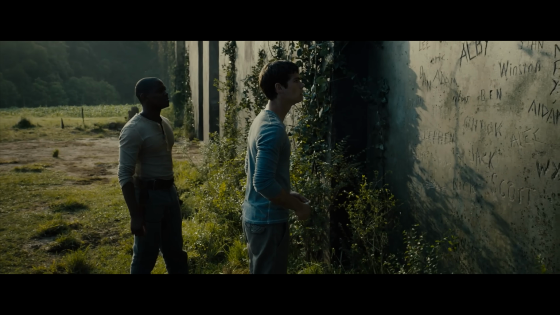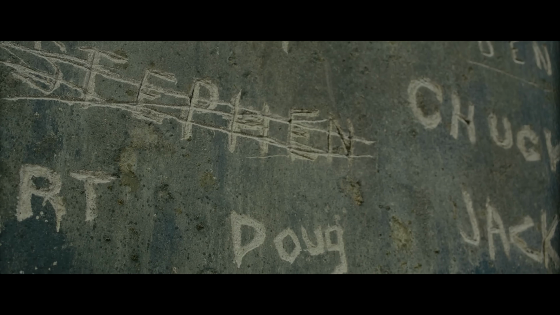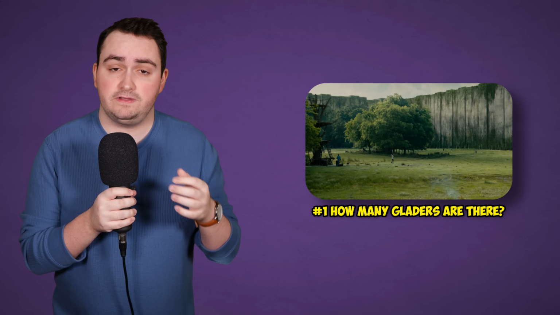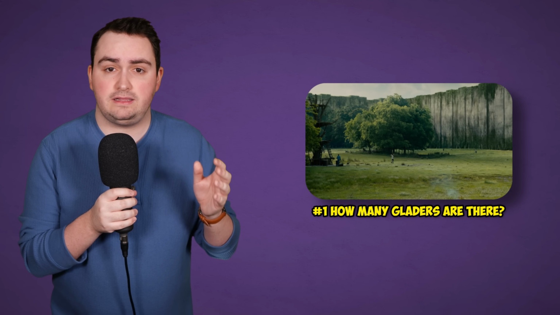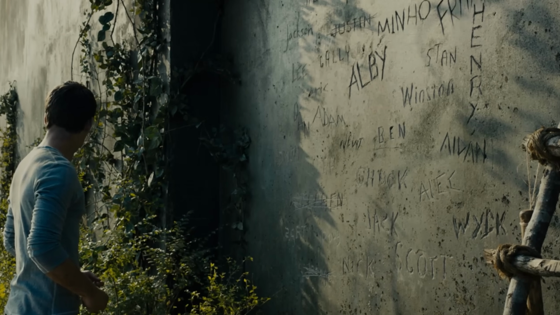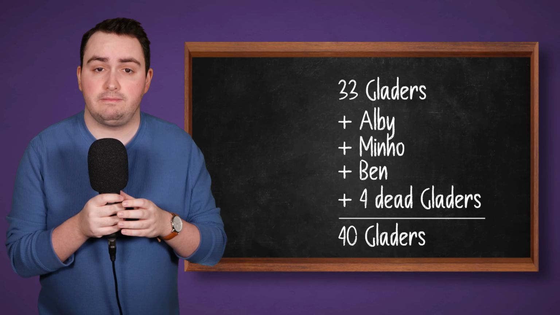Back in the beginning of the movie, Albie shows Thomas the wall where everyone has put their names, and there are at least 4 visible names crossed out, meaning 4 gladers have died. And remember, for the first example, we're just trying to figure out how many gladers there are in total. Unfortunately, they never show the full wall, at least from what I can tell, so for all we know there could have been more who died, but for the sake of this, we can just agree that there were 4, which brings the number up to 40.